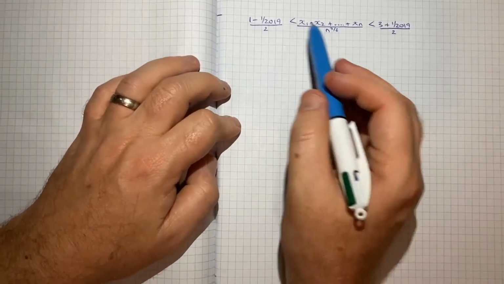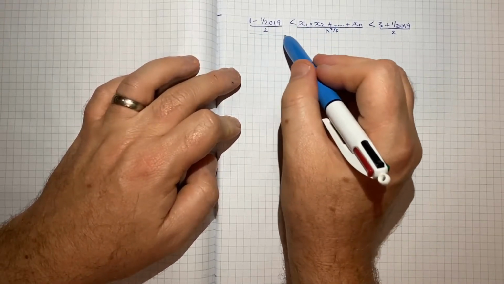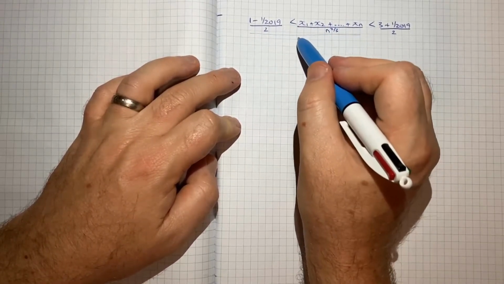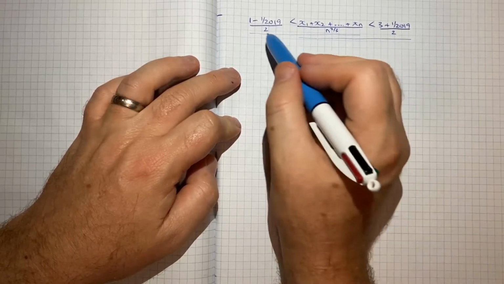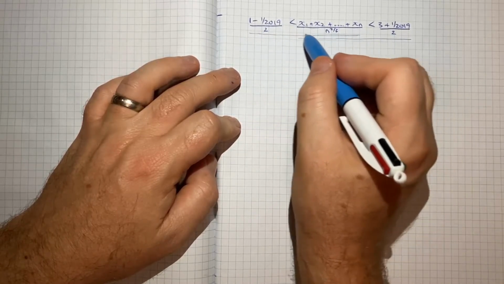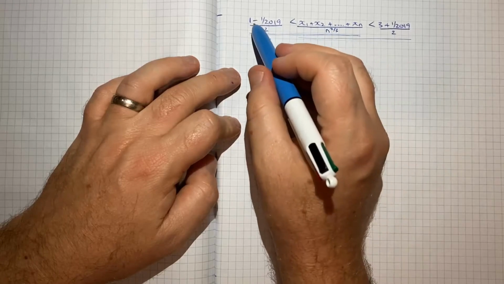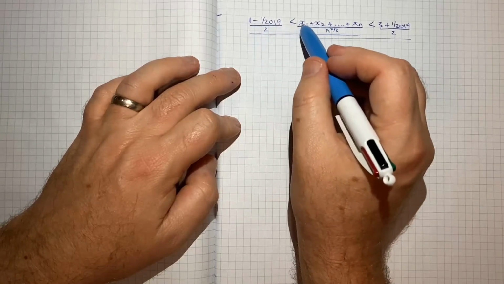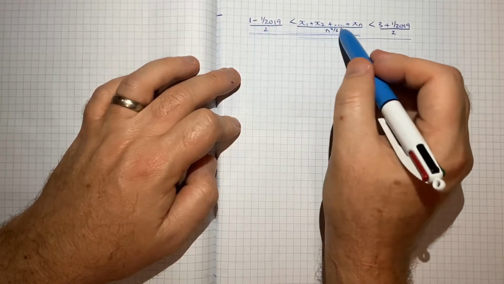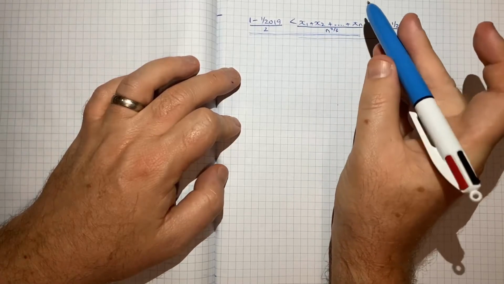With these kinds of inequalities, it's often helpful to think about each side of the inequality one at a time. So I'll start by focusing on the left-hand side, the 1 minus 1 on 2019 on 2 being less than this x1 up to xn on n to the 2/3.